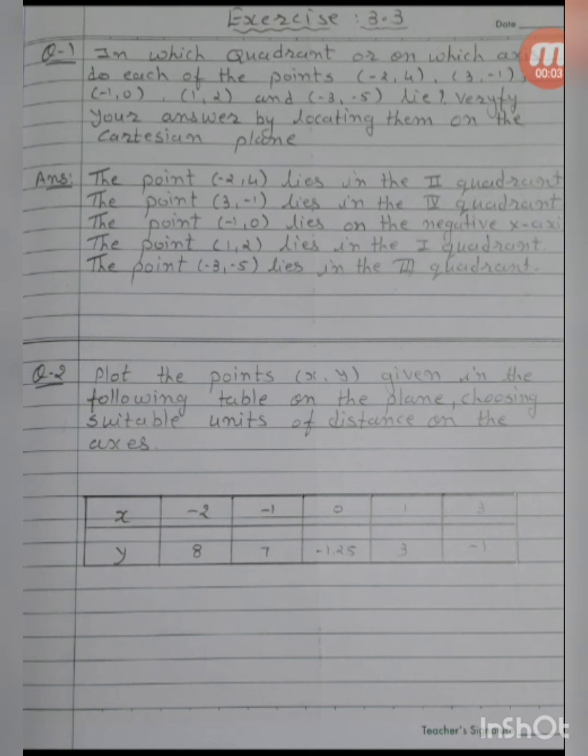Now we have to start exercise 3.3. This exercise you have to write in the graph book, compulsory. Here you have to write the question on the right side of the lining page.